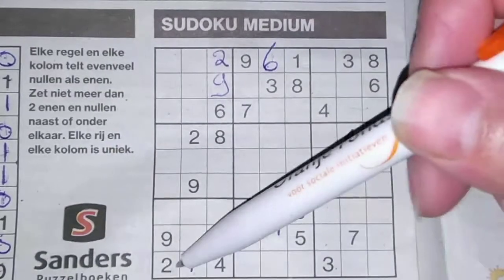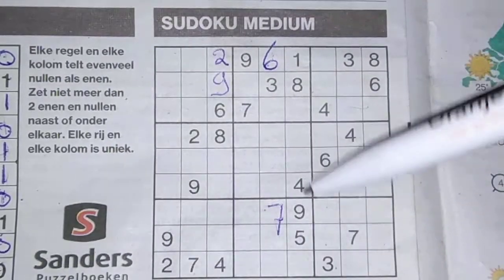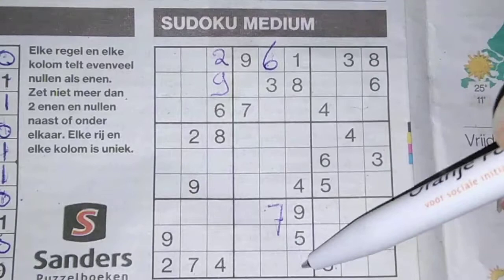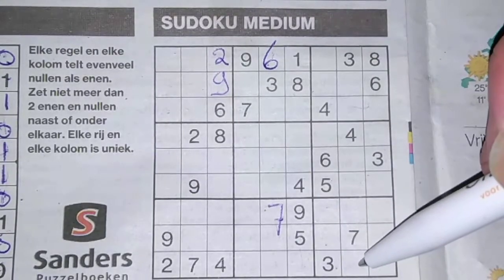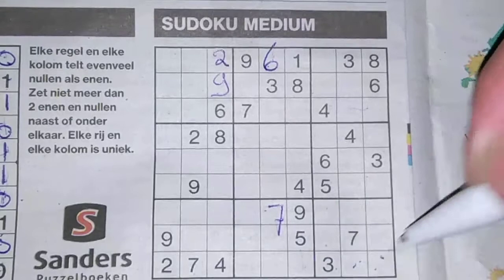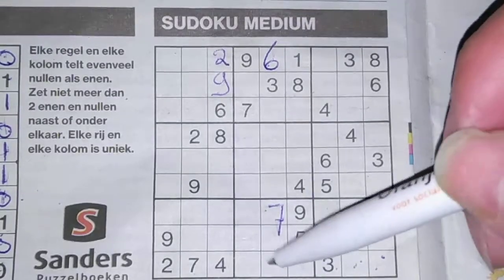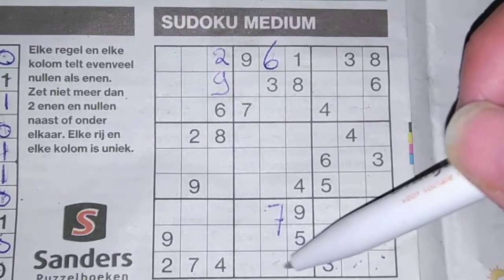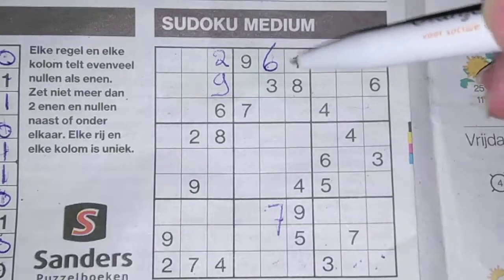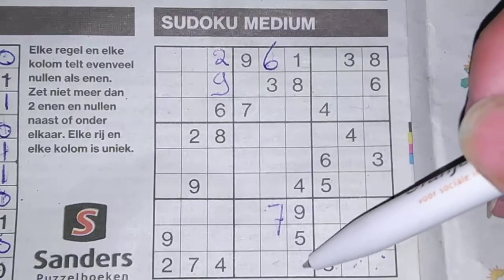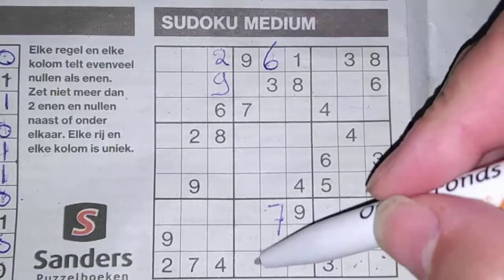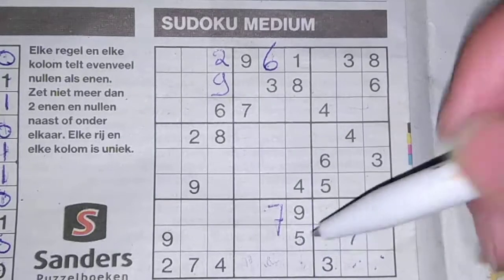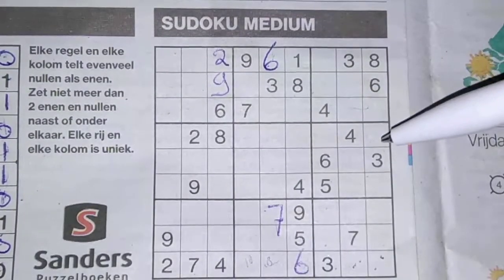And I see we have a pair in the last row. We have a 9 and a 5 here, so no 9 and a 5 in these 3 boxes. So the 9 and the 5 should be here. The 9 and the 5, that means the other 3 numbers are the numbers 1, 8, and 6. And I see here 1 and 8. So no 1 and 8 in this box. The 1 and 8 should be here. So 1 digit left for the 6 in this box. Alright.